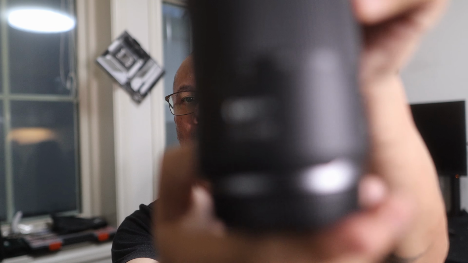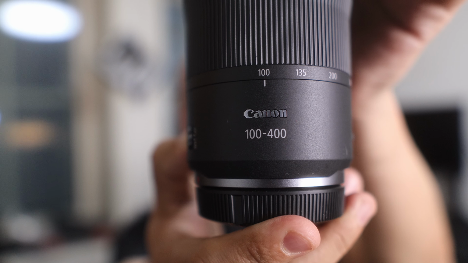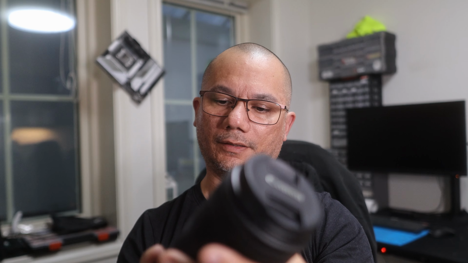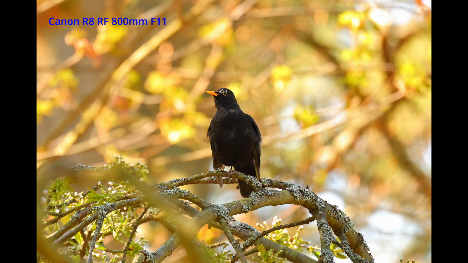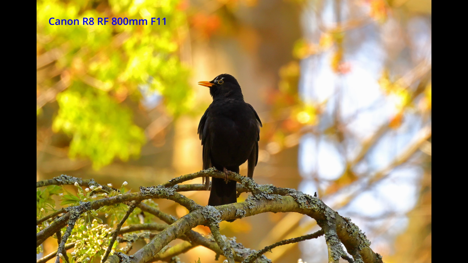All right, so yeah, this is the lens that I've been shooting with for a while now. It's my 100 to 400 millimeter lens. I do like the flexibility of this thing. The reason I say that is because today, for example, I was taking a photo of this little guy up on a tree. Beautiful black bird, but I was shooting the whole time with this thing, okay?